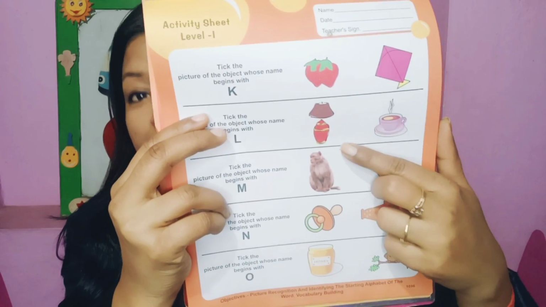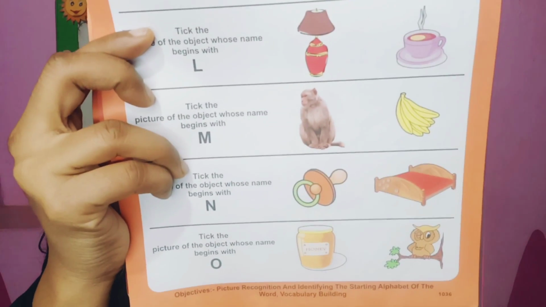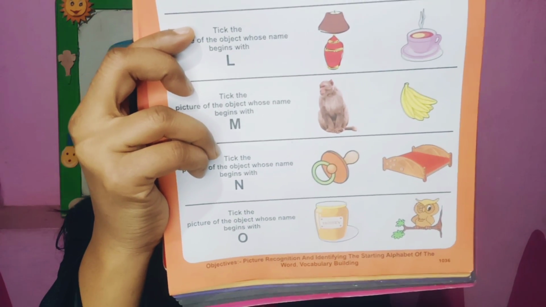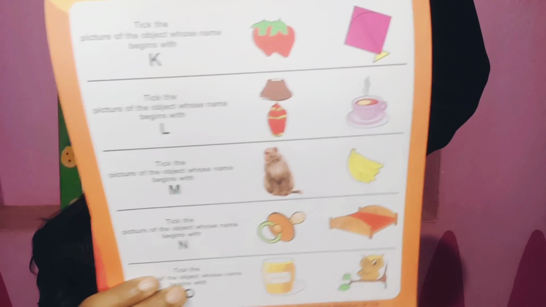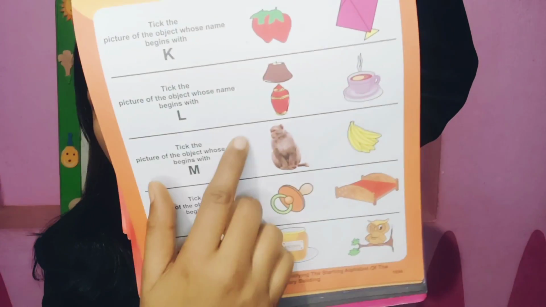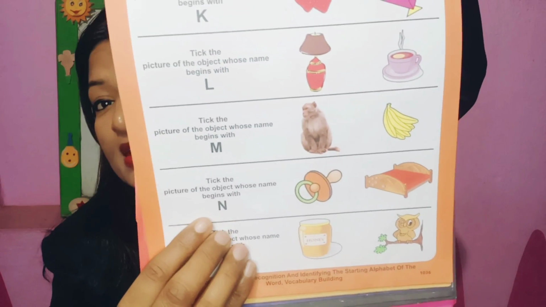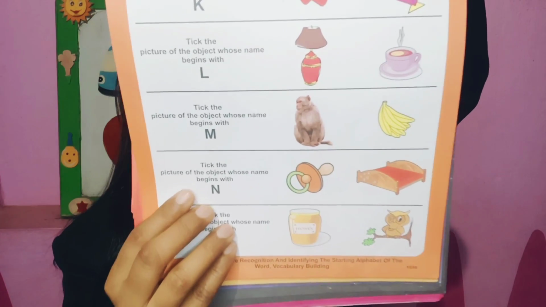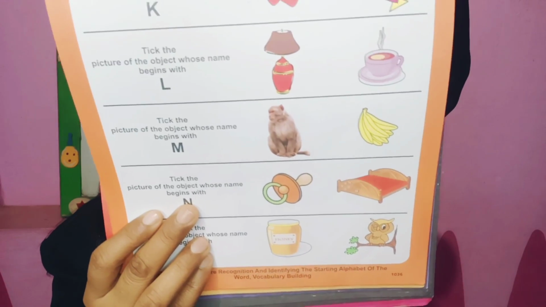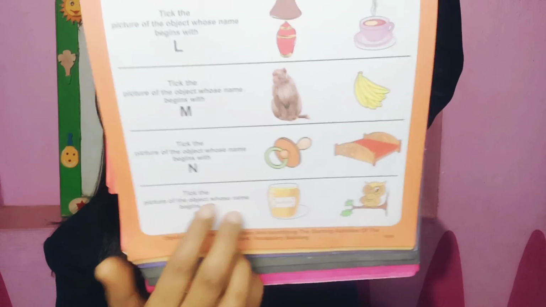After that, take the picture of the object which name begins with L. L for lamp, yes. We will take this lamp. After that, next letter that is M, which comes after L. So we have to take the picture of the object which name begins with M. M for monkey, yes. We'll circle this. Okay. Next one is that take the picture of the object which name begins with N. So N for nipple, yes. N for nipple. So we will take this one.